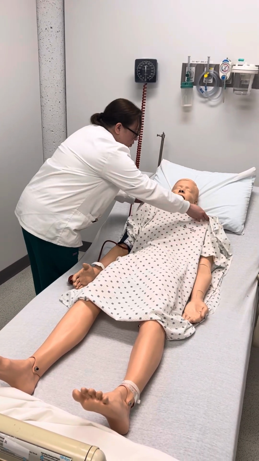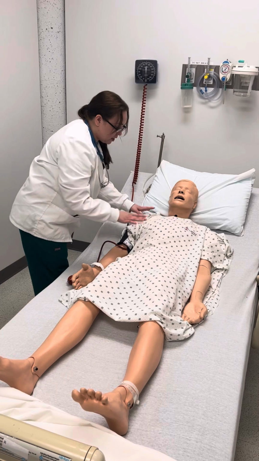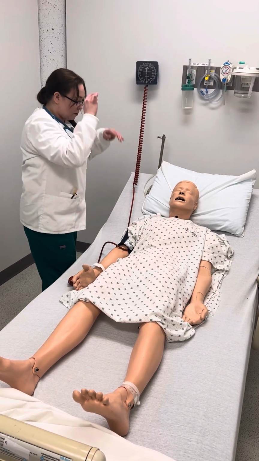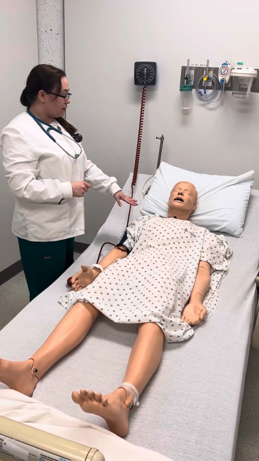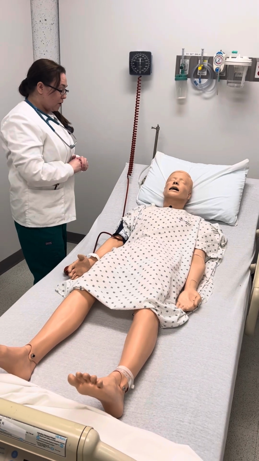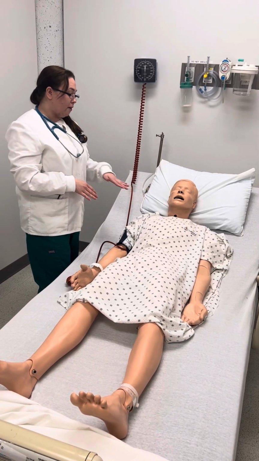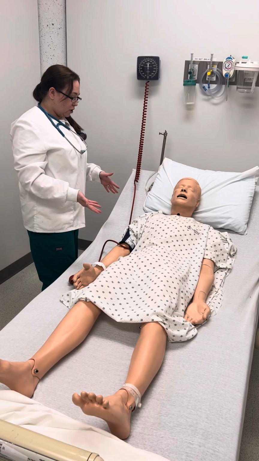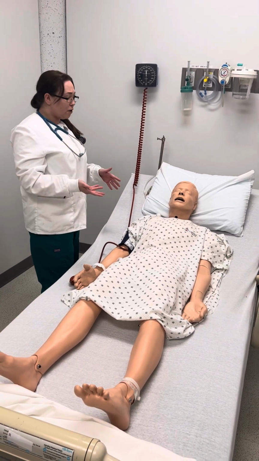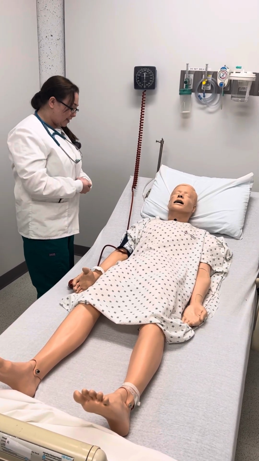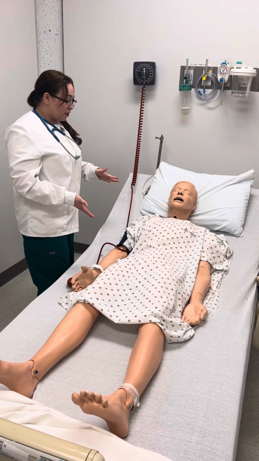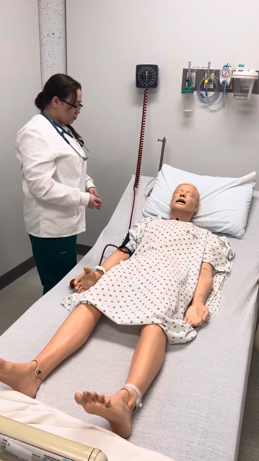Next, I am going to assess my patient's respirations. I am going to assess this for 30 seconds and multiply that number by 2. I'm going to watch for a full rise and fall of the chest. My patient's respirations are 16. Their breathing is unlabored and easy. Normal respirations are between 12 and 20, so that is normal.